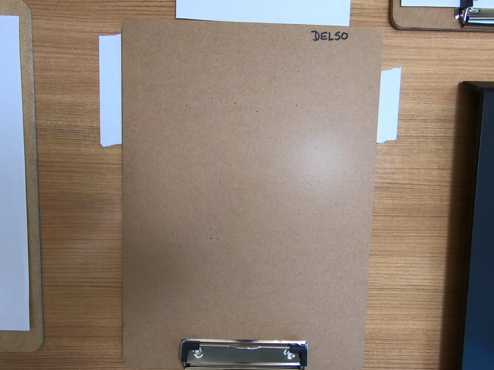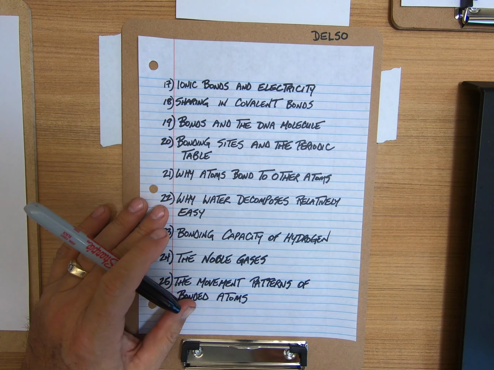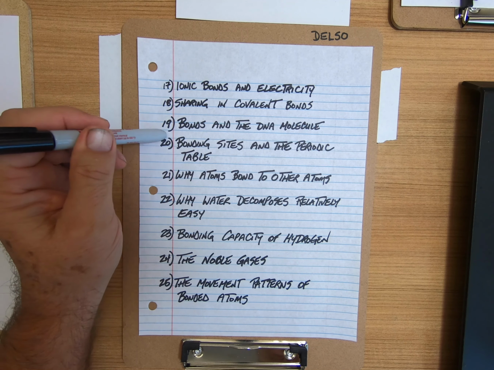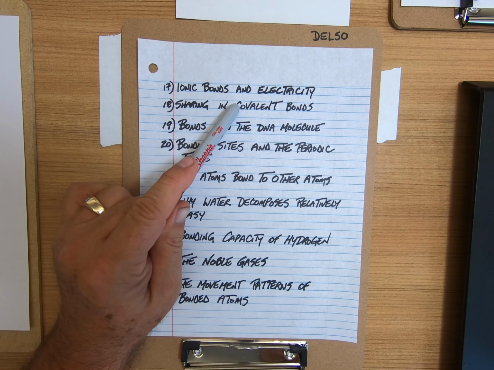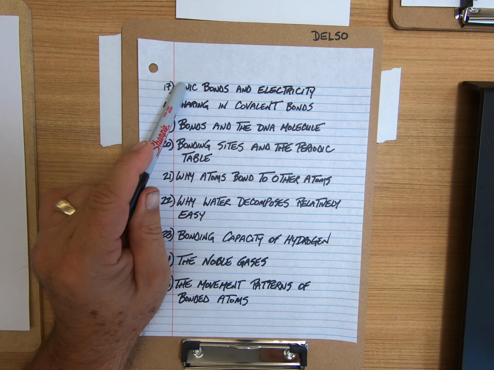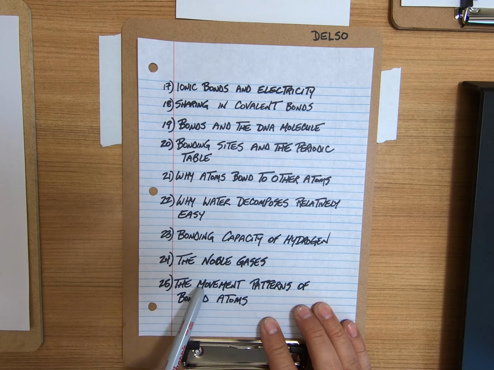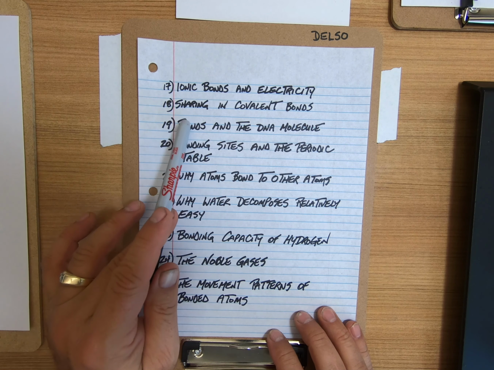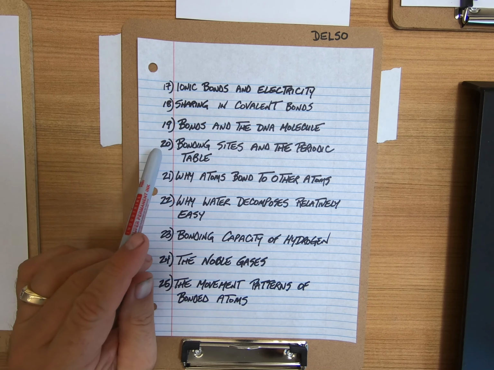Number 17, get my paper over here. Ionic bonds and electricity, we just talked about that. Sharing in covalent bonds is equal. Bonds in the DNA molecule. The DNA molecule has covalent bonds because they can be broken easier than ionic bonds. And if you remember that DNA shape, which is that double helix, for it to replicate, it has to unzip or come apart. To do that, those bonds have to be broken. And if they were very strong, it would take an awful lot of energy to do that. So they are covalent bonds.